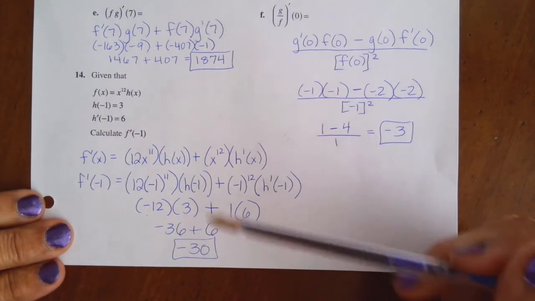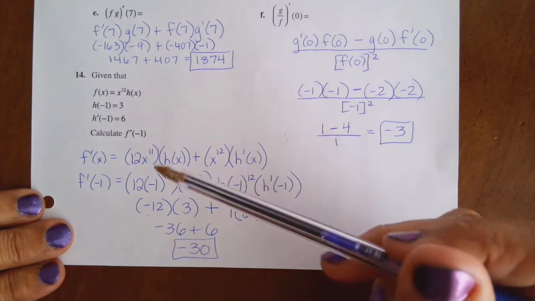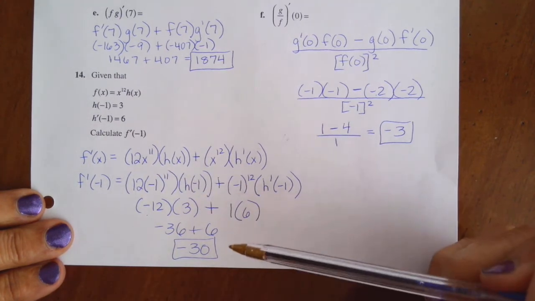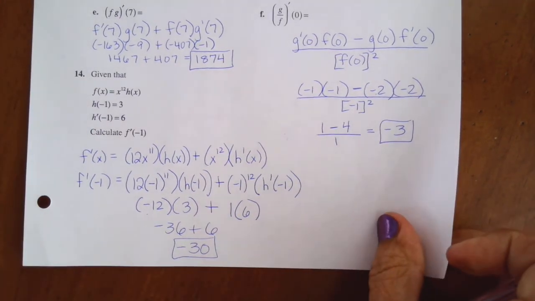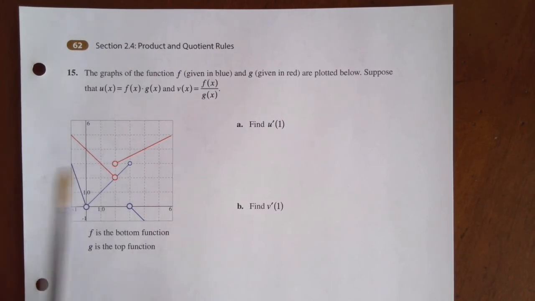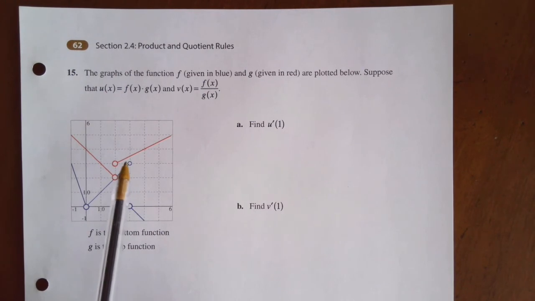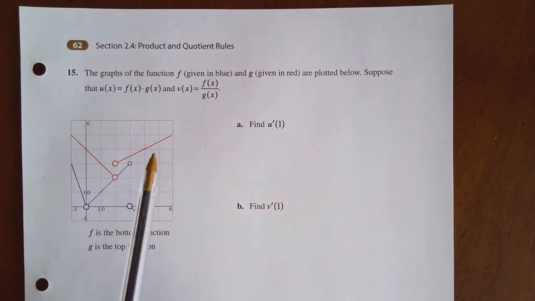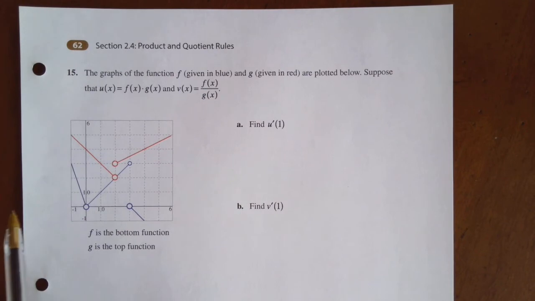Okay. These types of problems, it just really means that you understand these rules and you're understanding the notation. Okay. All right. So the very last problem, number 15, is using a graph. To me, when I see students do this, these are the ones you guys tend to think are the hardest because you're pulling the slope values off of a graph. So you actually have to find the slope by counting rise over run. Okay. And you're using the function value as well.